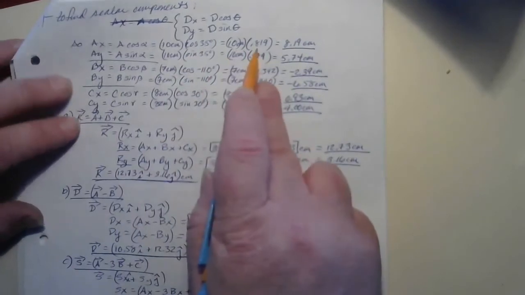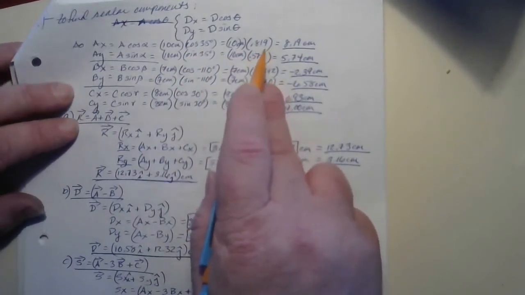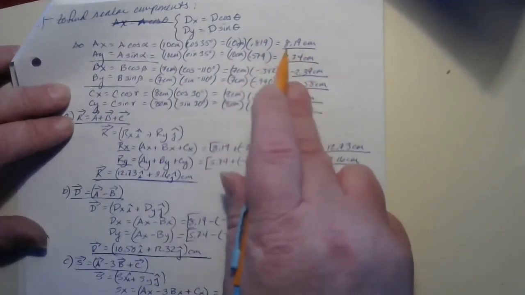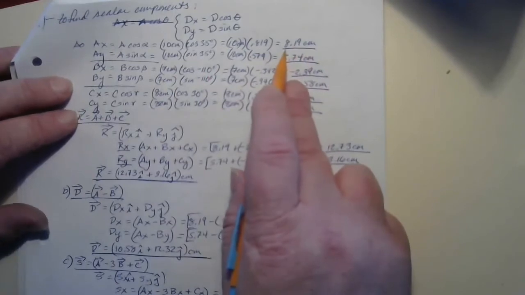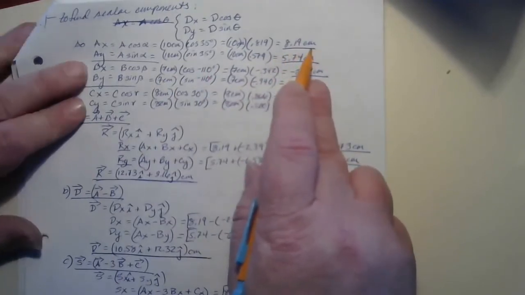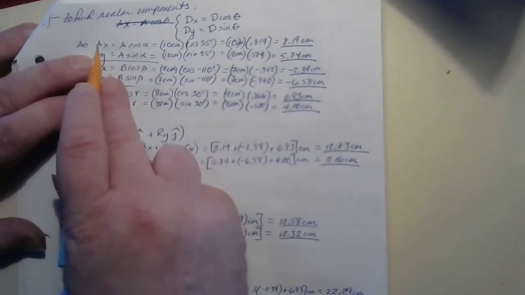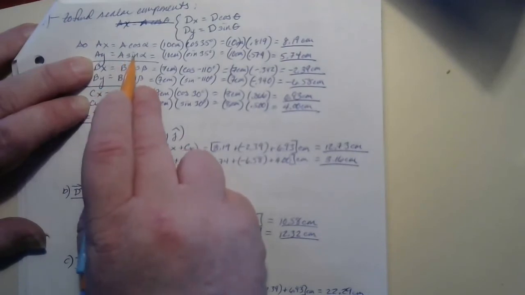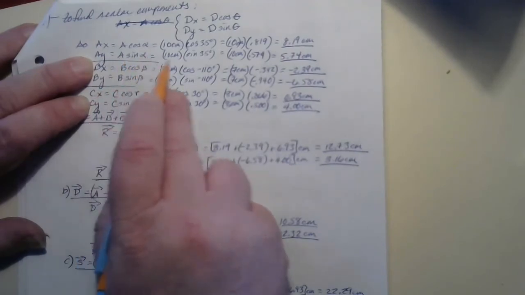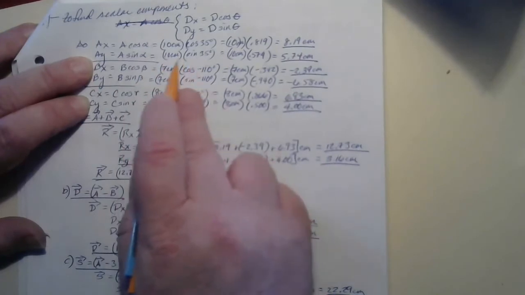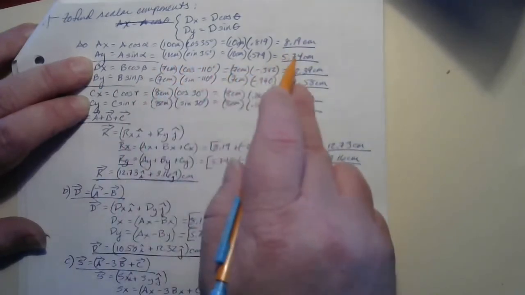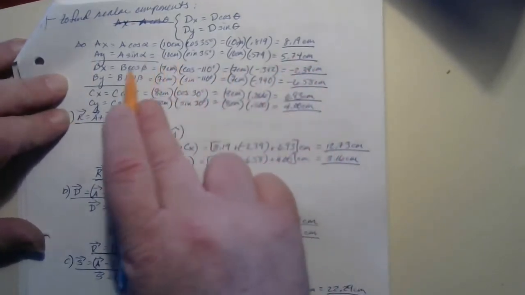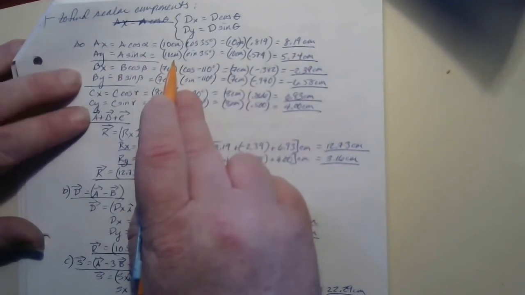Cosine of 35 is 0.819 and so on, and that comes out, within a reasonable number of significant figures, to 8.19 centimeters. So that's the x component of vector A. The y component of vector A will be the magnitude of vector A times the sine of angle alpha. So that's going to be 10 centimeters times the sine of 35, which comes out to 5.74. And the units are centimeters because the magnitude of A was in units of centimeters.